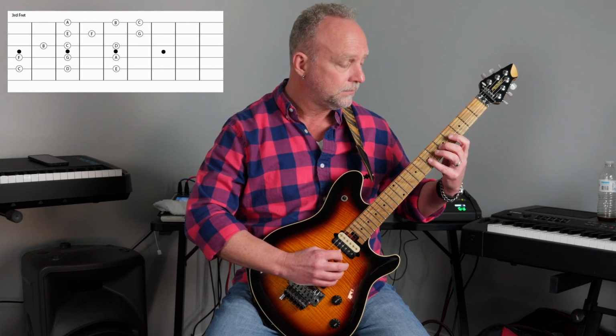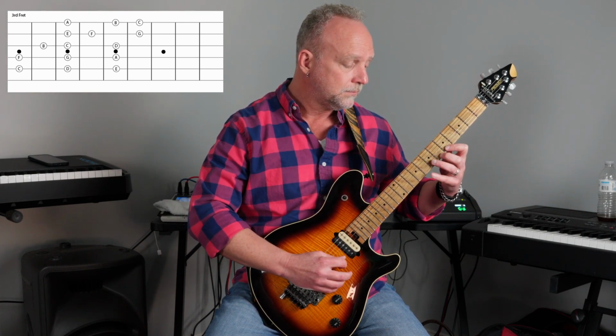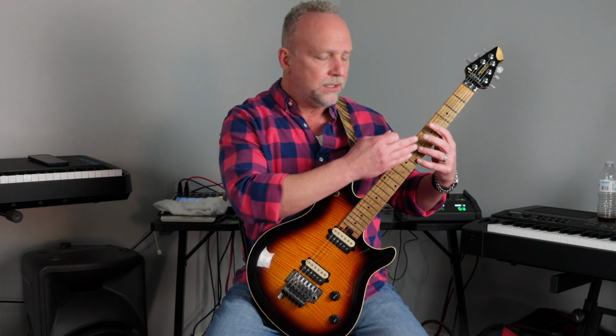Octave. So this brings us back to our root note, and it's the last note in the scale starting on the 5th string. And of course it works like that for every single key.